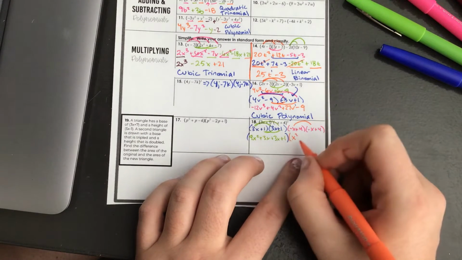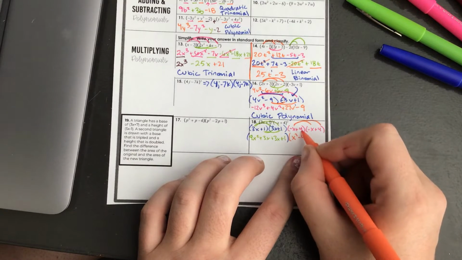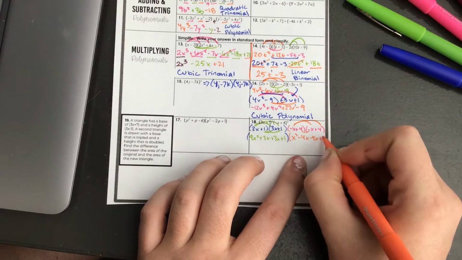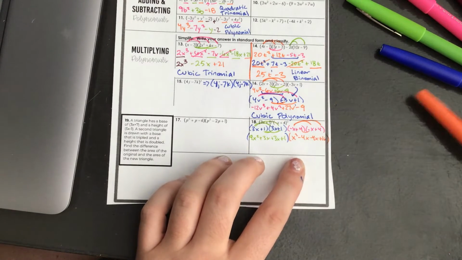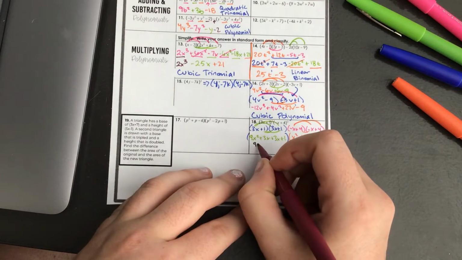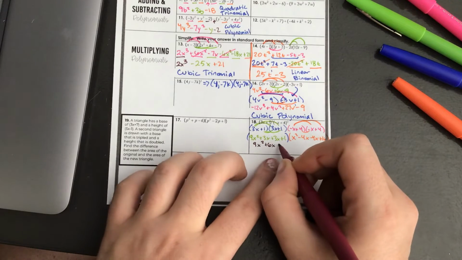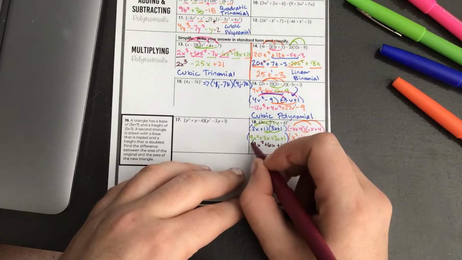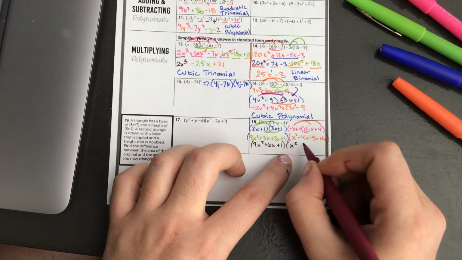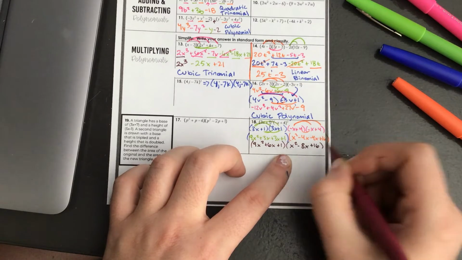Negative x times 4, negative 4x. Then the inside, 4 times negative x, negative 4x. 4 times 4, 16. Let's simplify them down. 9x squared plus 6x plus 1, and we're going to multiply that into x squared minus 8x plus 16. Holy cow, this is going to be crazy.